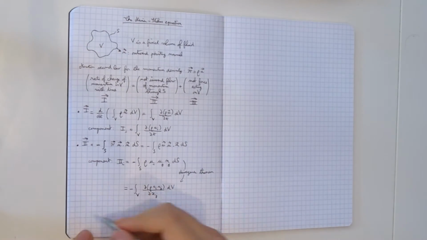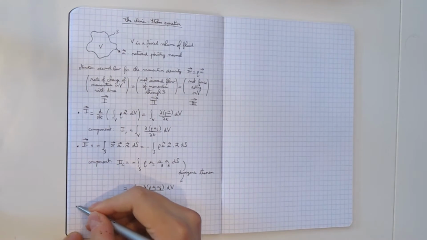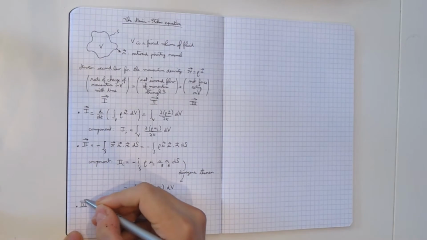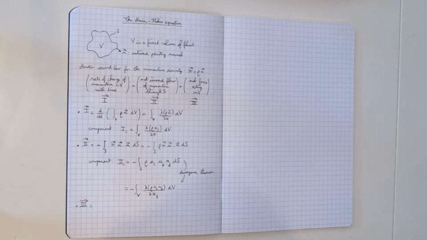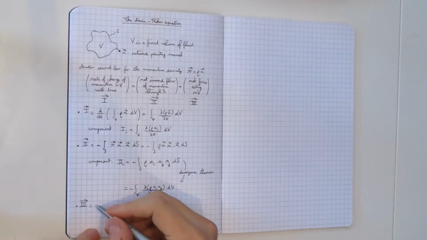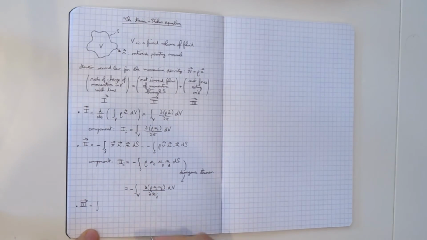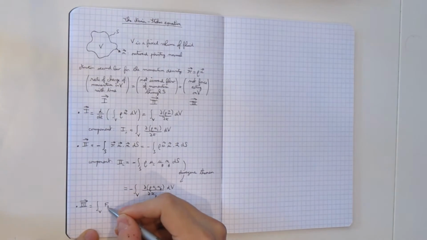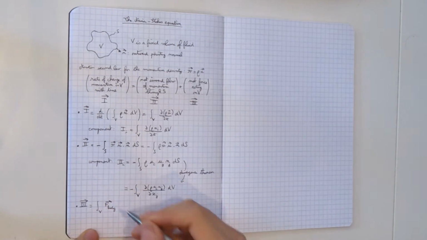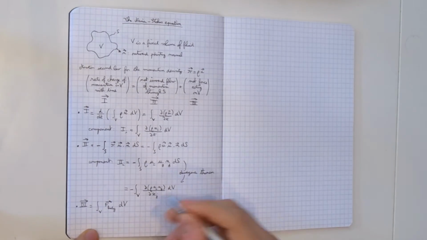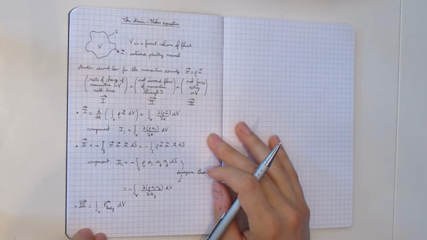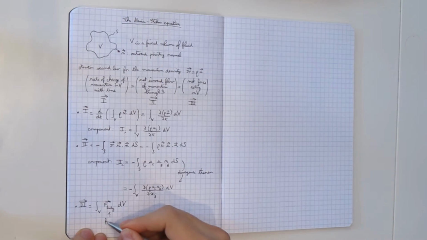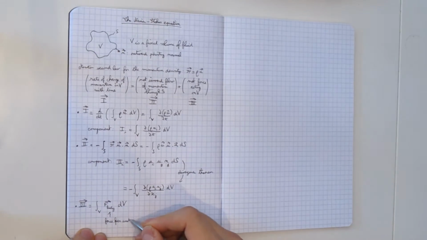Okay, so the third term in our equation is the net force acting on V, and we can split up this net force acting on V into two categories. We can look at, first of all, the body forces. So I'm going to write down this first term as the body force, integrated over the volume. Okay, so that's a force per unit volume.